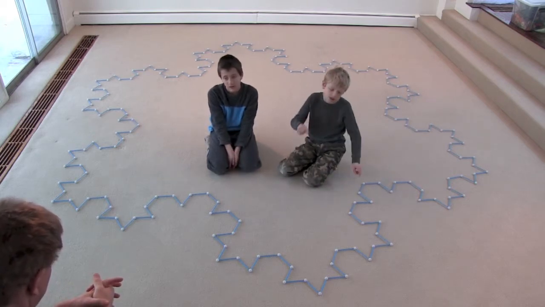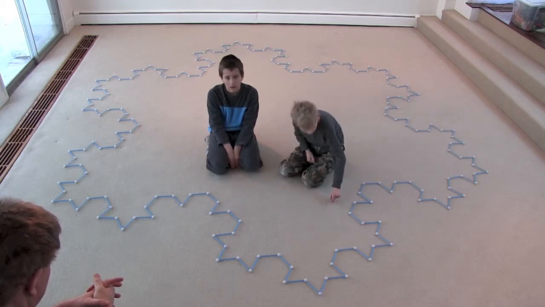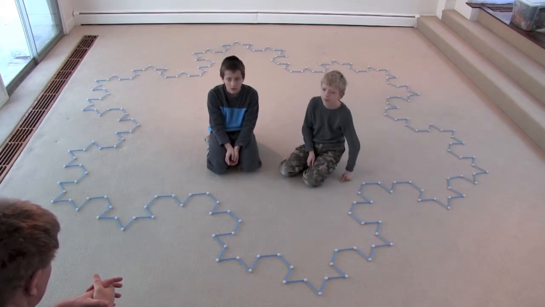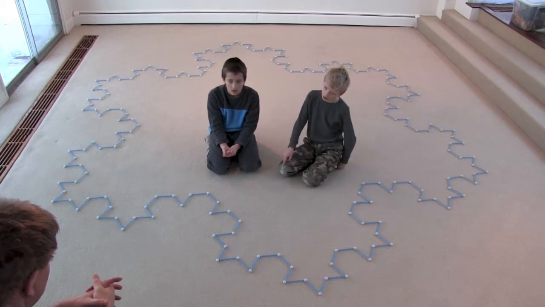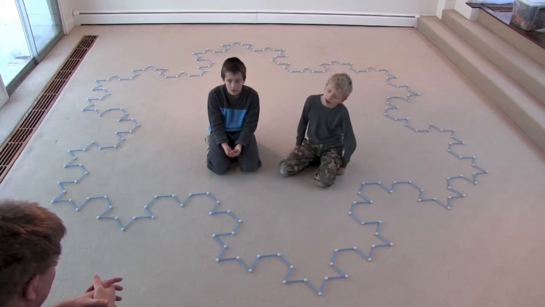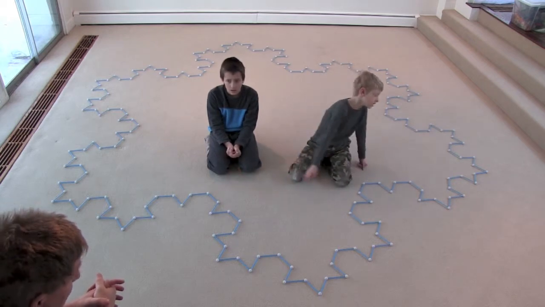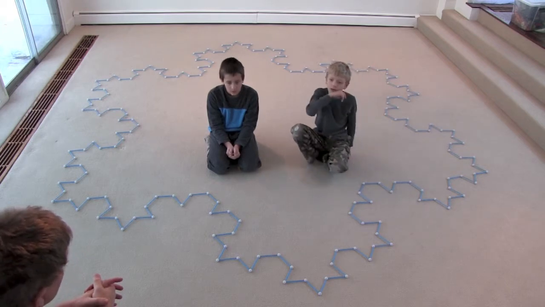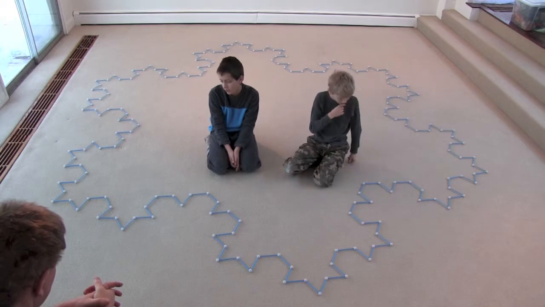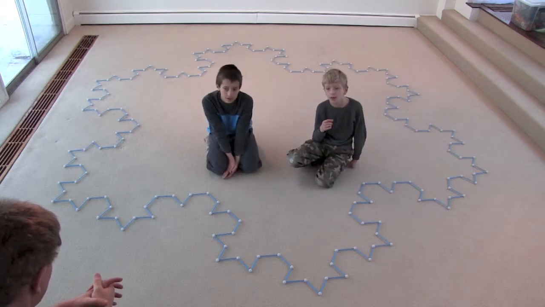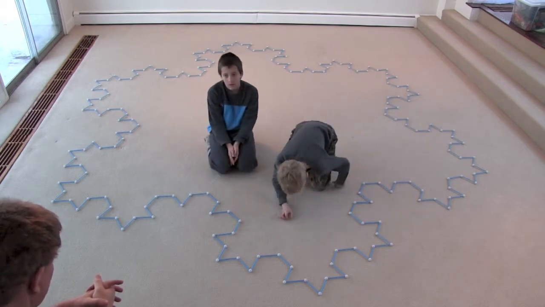So I seem to keep multiplying by 4 ninths. But 4 ninths is less than 1. So the amount of area I keep adding on keeps decreasing, and eventually it goes to 0. Eventually you're not going to be adding any more area on.